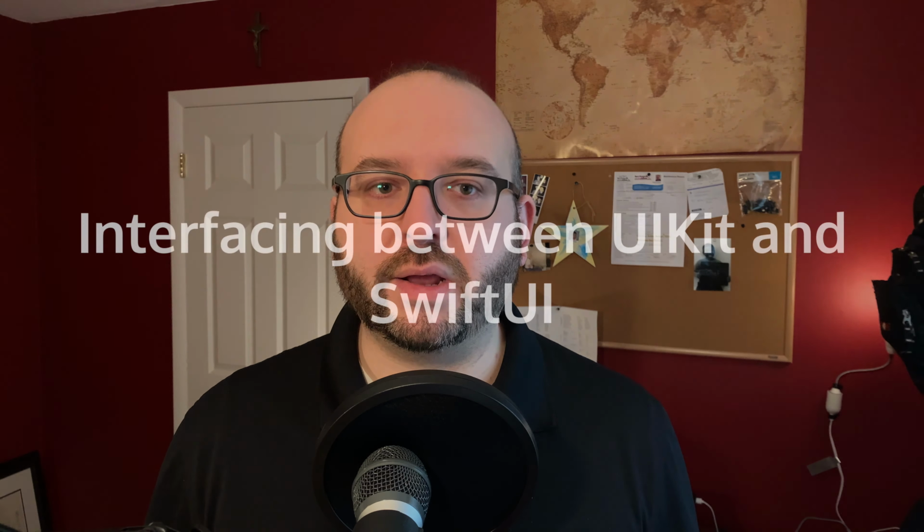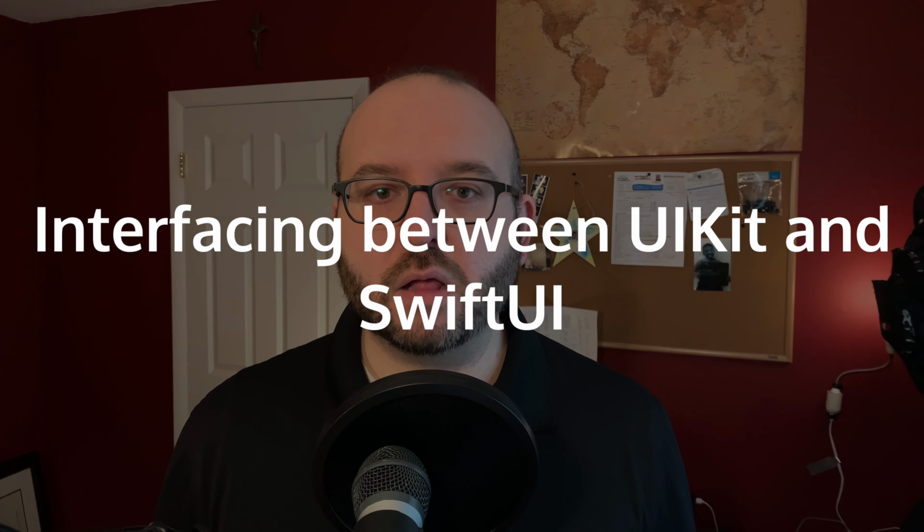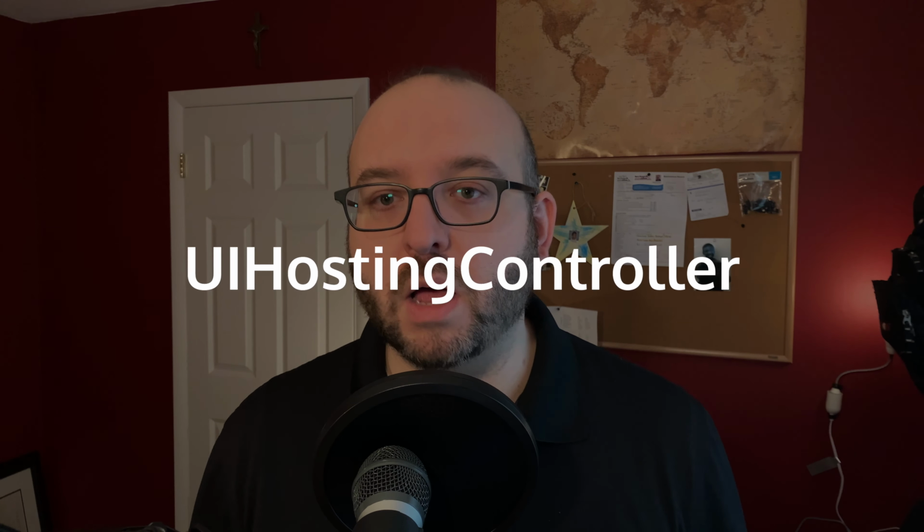There's also the ability to interface between UIKit and SwiftUI. For example, when you have an application that is UIKit based and you want to bring in something from SwiftUI, we have UIHostingController on iOS. Now, UIHostingController is the iOS version of that, but there's one for WatchKit as well as AppKit. And that allows you to use a SwiftUI element within UIKit. So that's one great example.